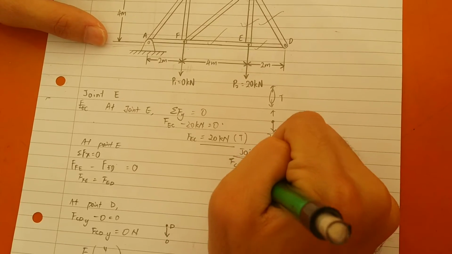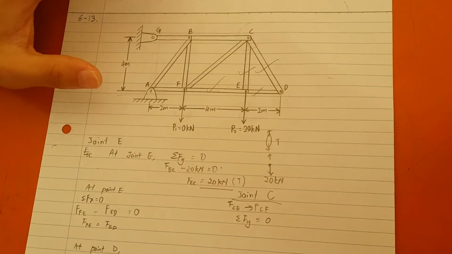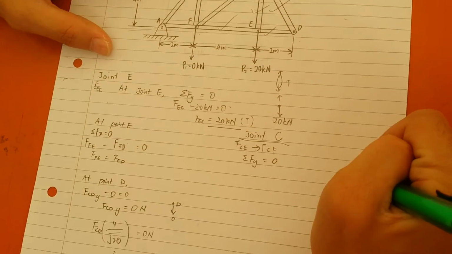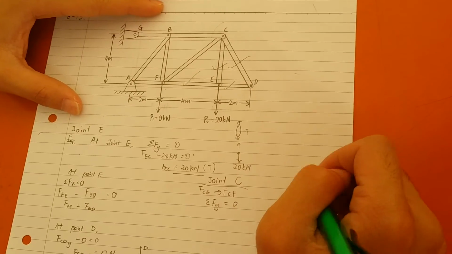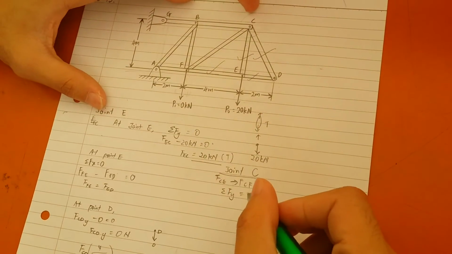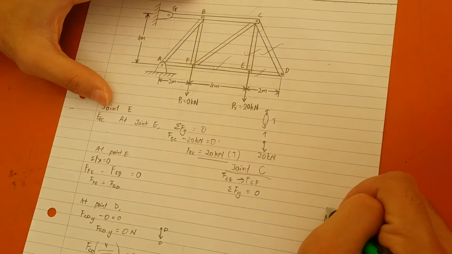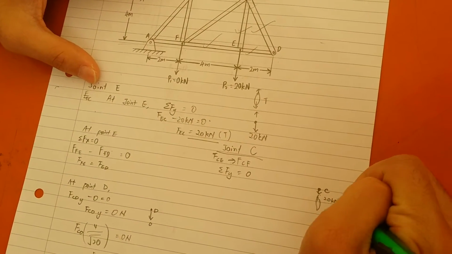Maybe you can draw the free body diagram for point C. The component is tension, so the reaction is downward, 20 kilonewton.